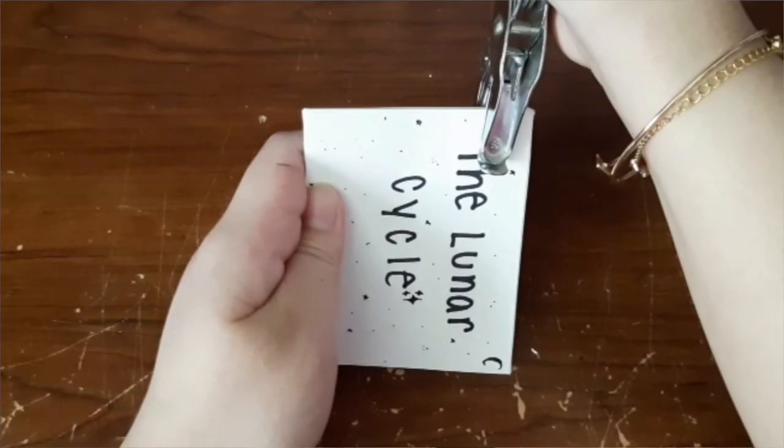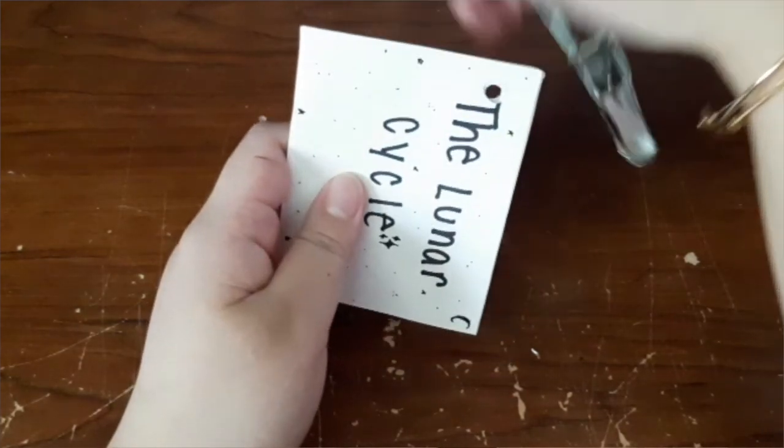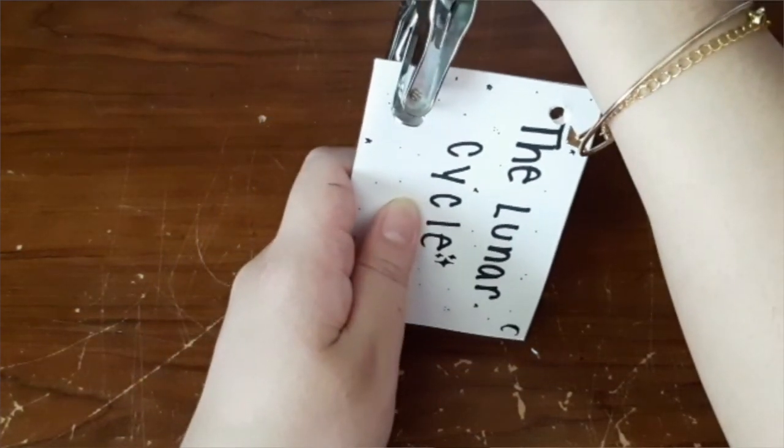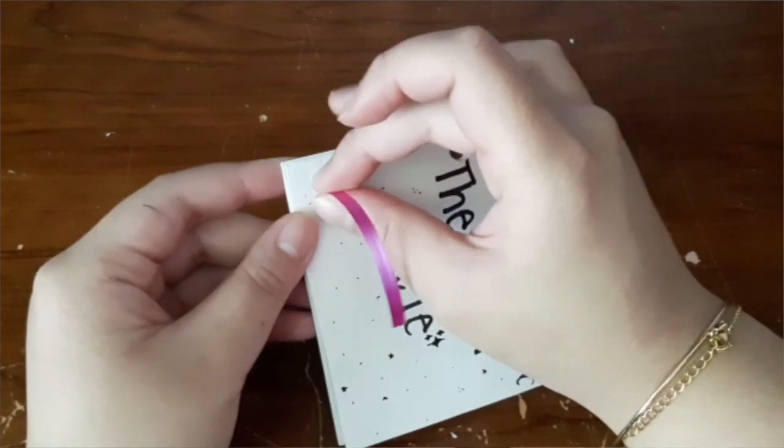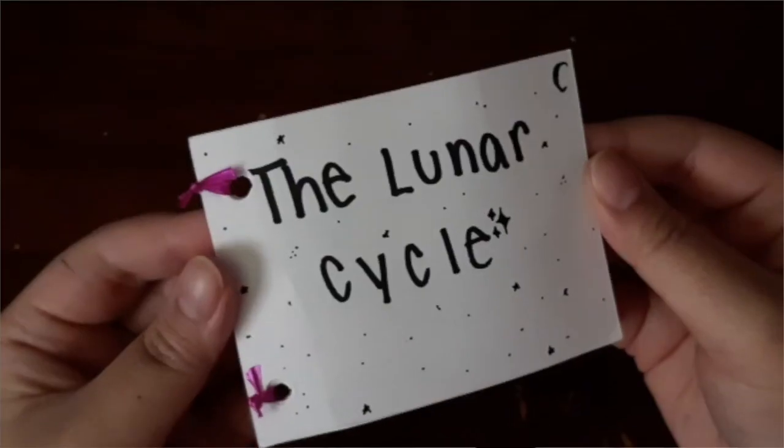We're going to use a hole puncher to punch a hole at the top left corner and the bottom left corner of our booklet. We're then going to use string to bind our booklet together. Now we have our flip book.